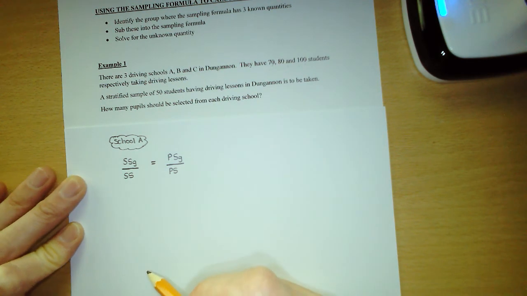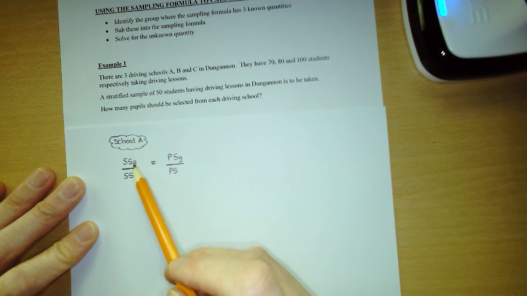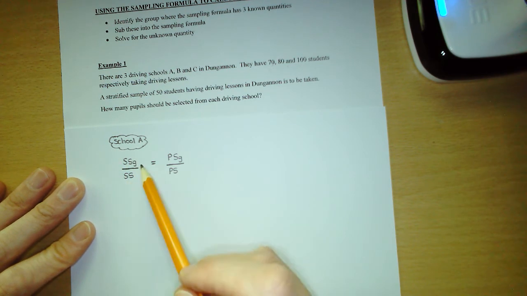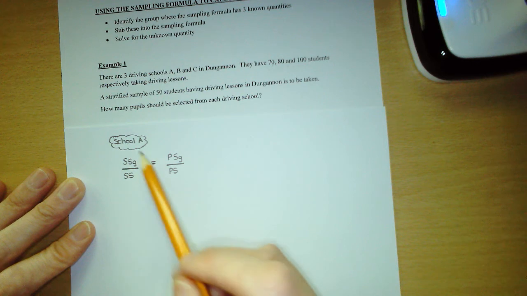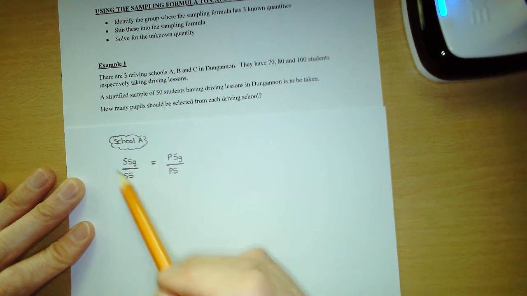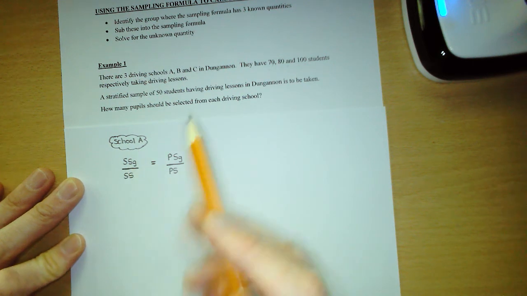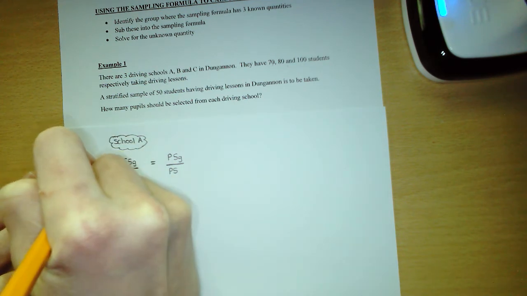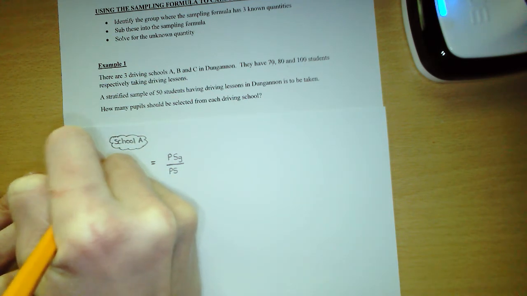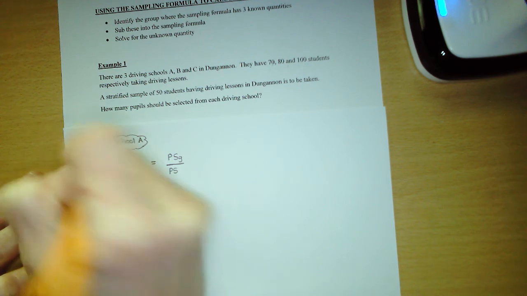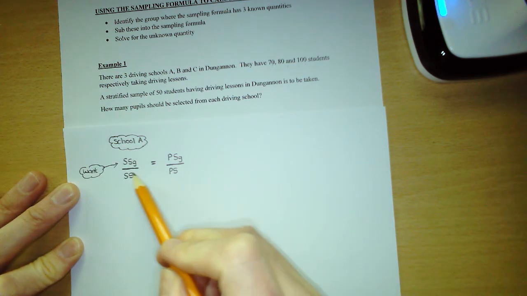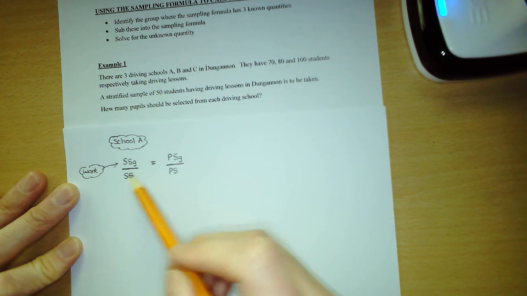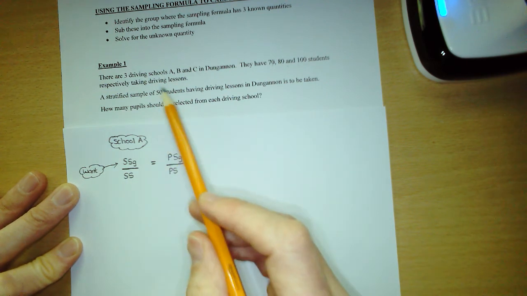Okay. Now, we have to identify what we want. I did say a few minutes ago, we want the sample size. We want to work out how many students we need to select from school A to go into the sample. So it's the sample size of this group that we're looking for. So identify what we want. Now, in order to use this formula, we need to know the other three quantities. So let's see if we actually know them. SS is the overall sample size. Well, you know that the overall sample size is 50.